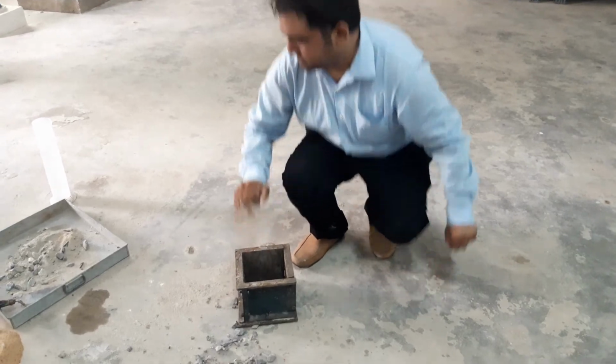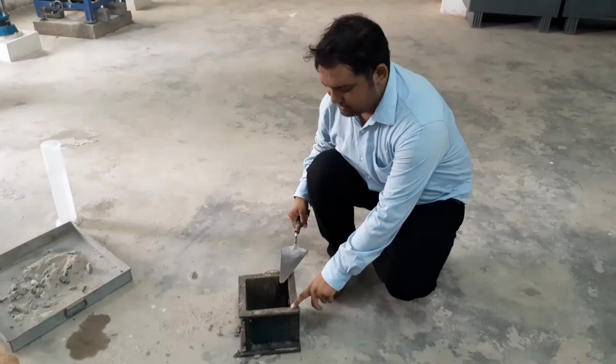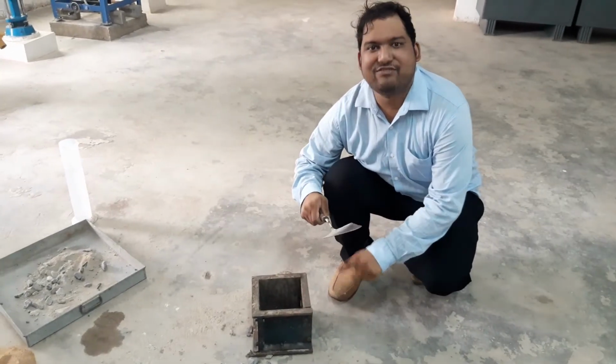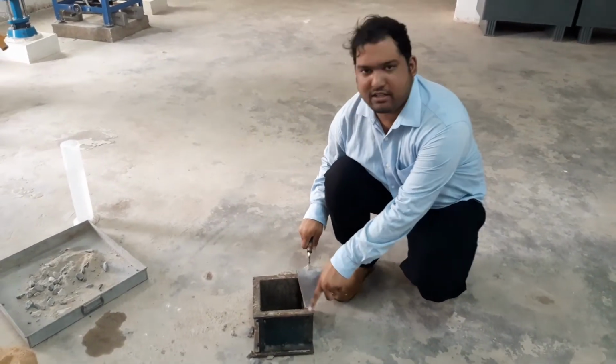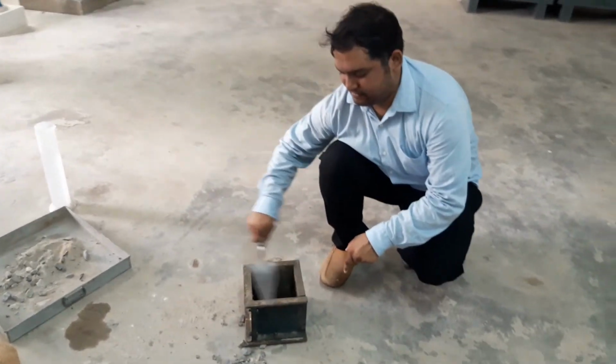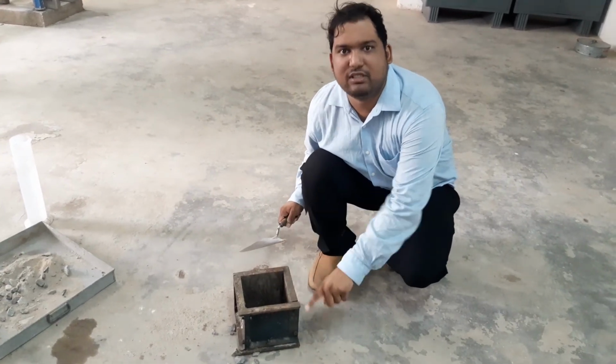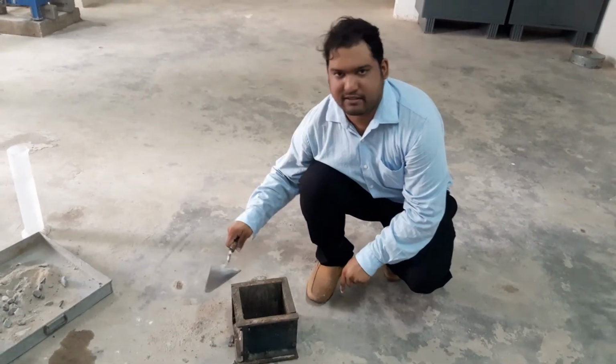So what to do? We can take a trowel and we can level off the surface. Here is the concrete I have poured. We can level it like this, so that the top surface will be smooth and even.